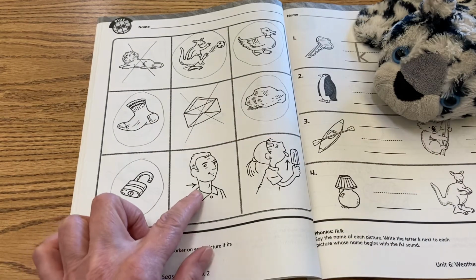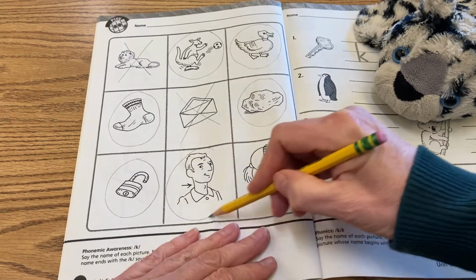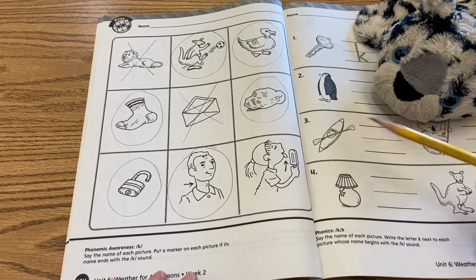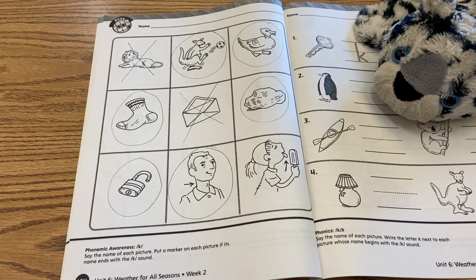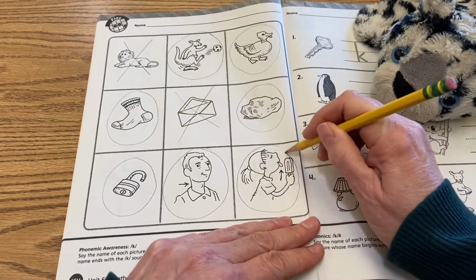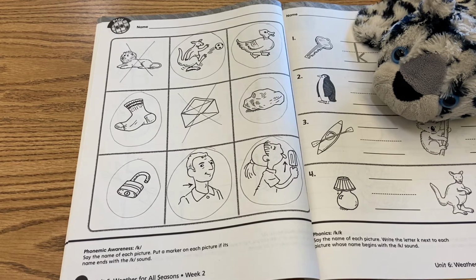Now the picture here, the little arrow is pointing to the neck, k, neck. When you say that, you hear the k at the end of neck. So we're going to go ahead and circle that. And then this right here, the arrow is pointing to the little girl, and you're going to say lick, k, lick. You hear the k at the end of the word lick, so we can go ahead and circle that. Very often you'll hear the k sound at the beginning of words and also at the end of words.